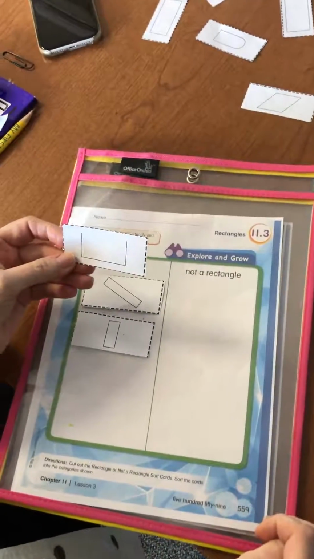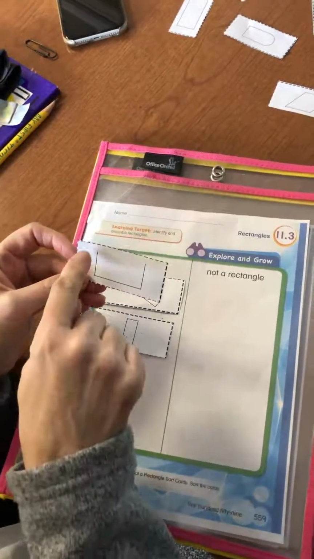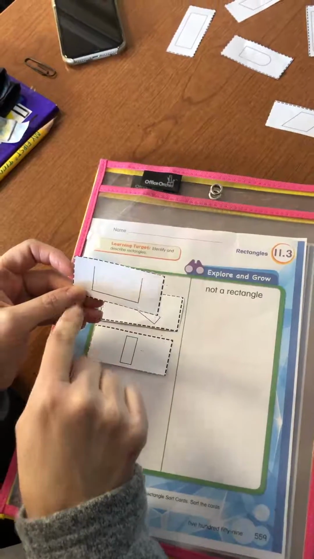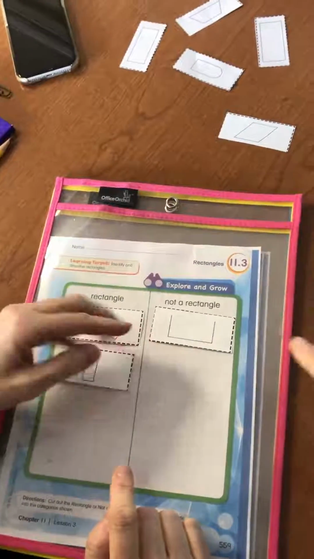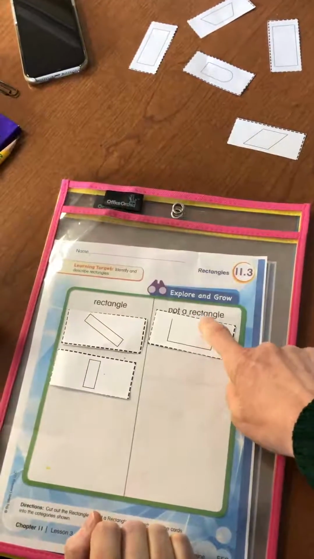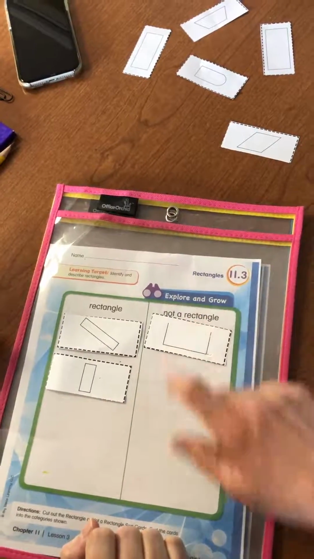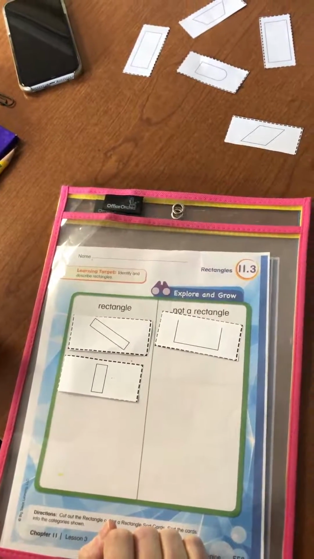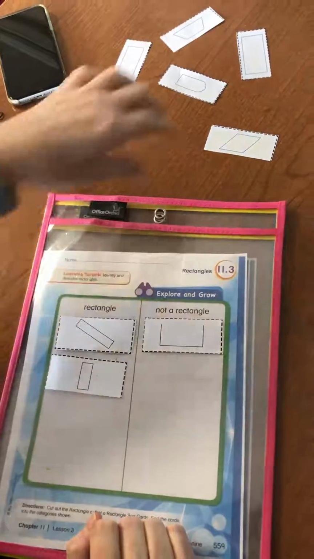This one, it doesn't have a top. This is not a rectangle. Do you remember what we call this shape? Is it closed or is it open? It is open. You're right. Choose another shape.